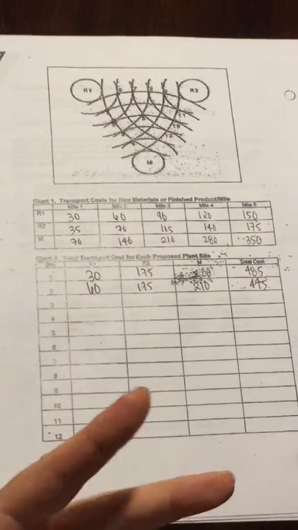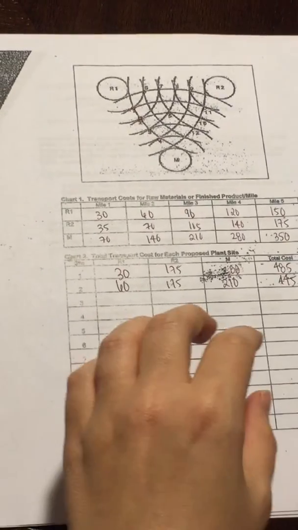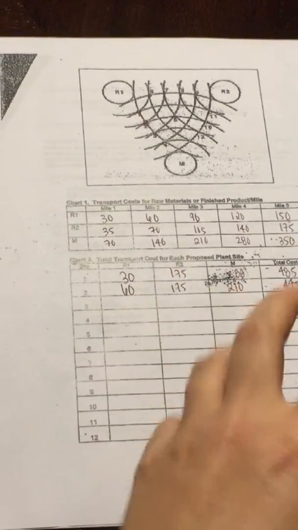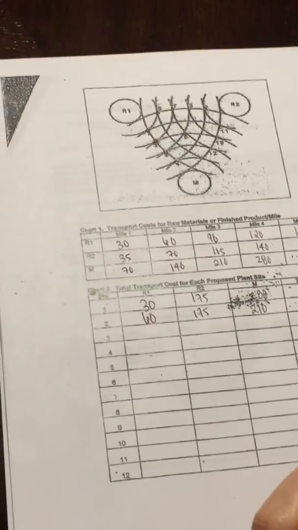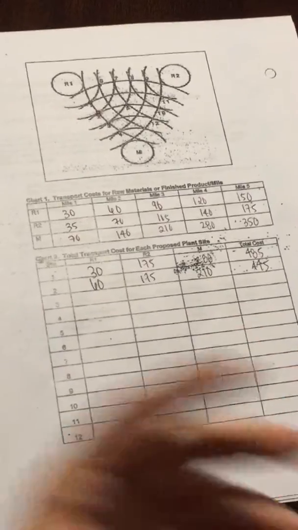But remember, it's not always necessarily about what's the cheapest to transport in the sense of the overall location. For example, some of your products, as you well know by now, could be heavier to begin with.